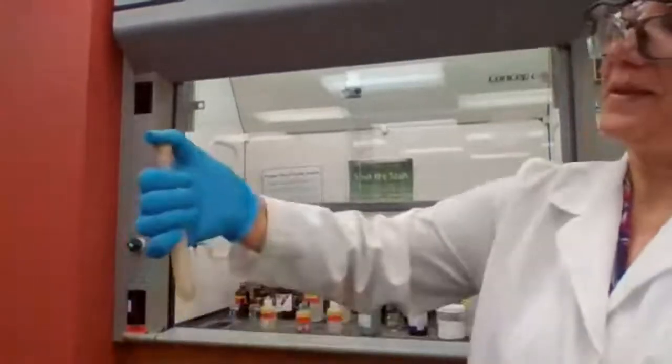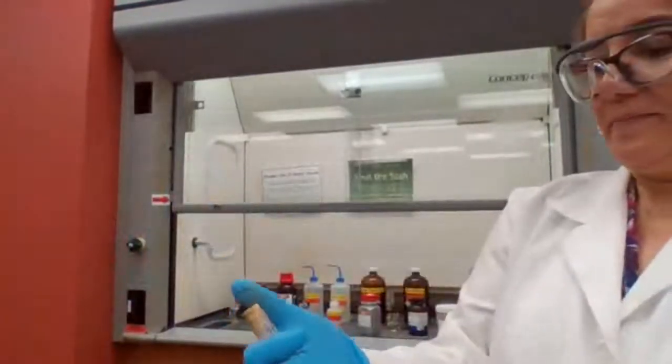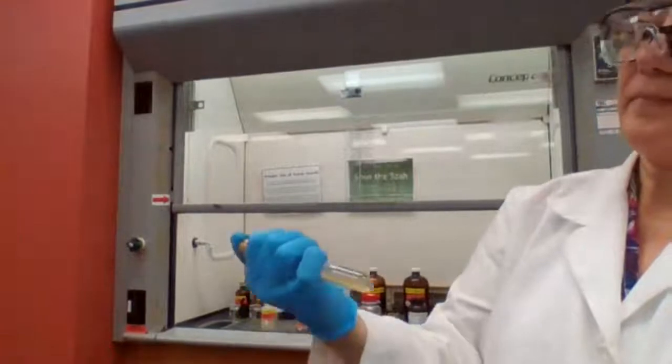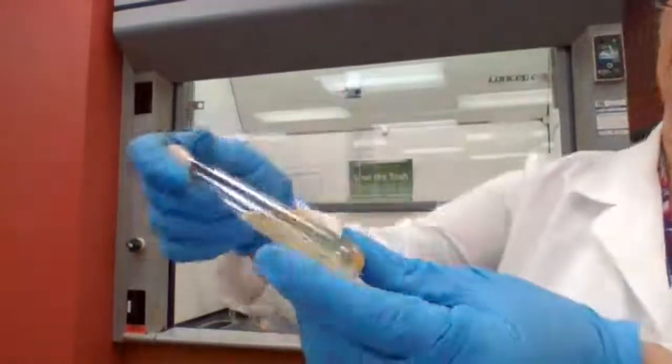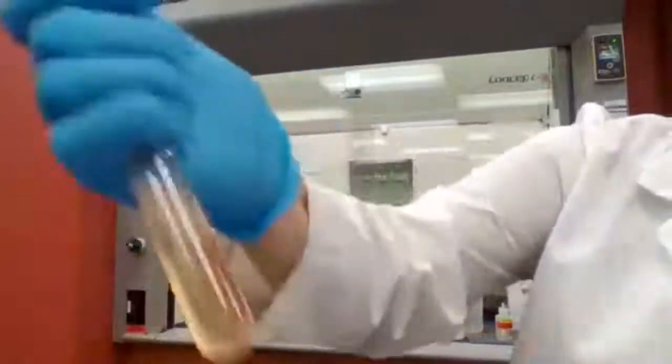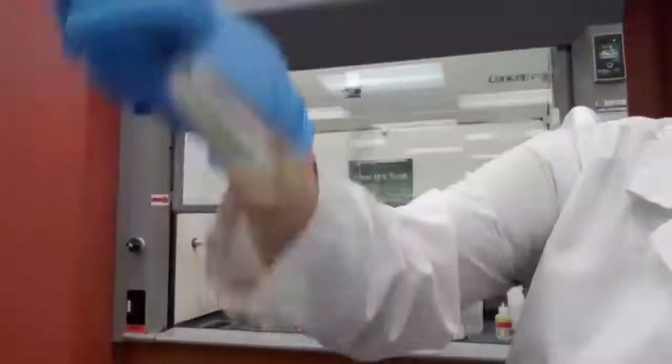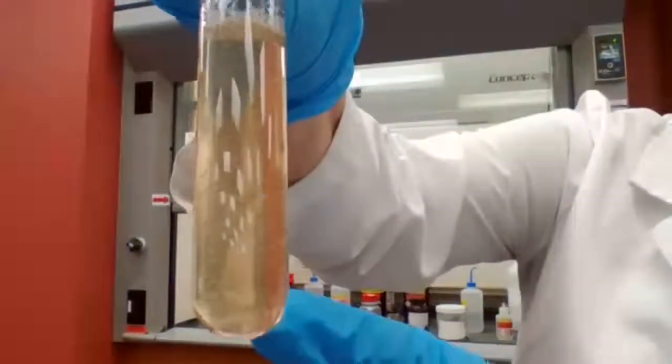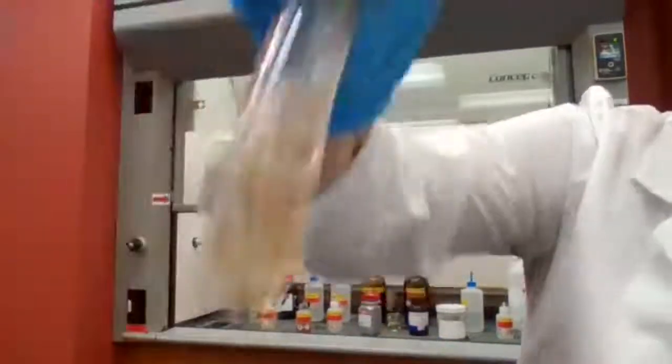Are you still in the same? Okay. Do you see some precipitate that formed here or no? When I'm mixing, you could see the particles. Can you see the particles now?